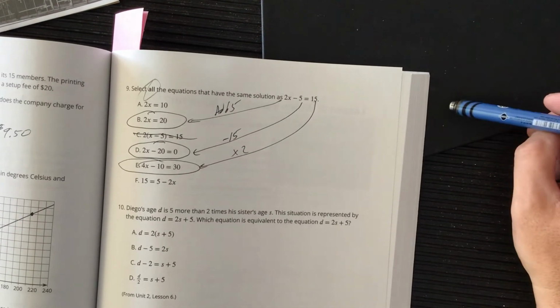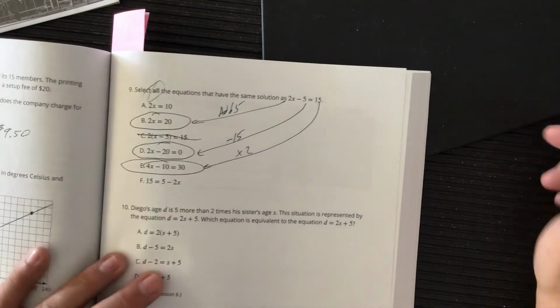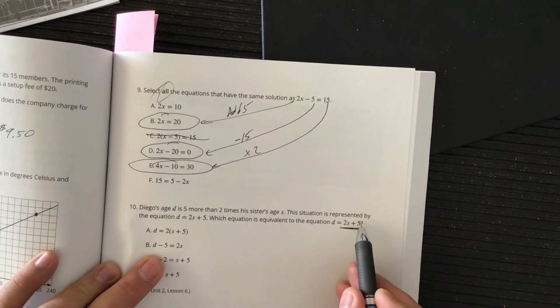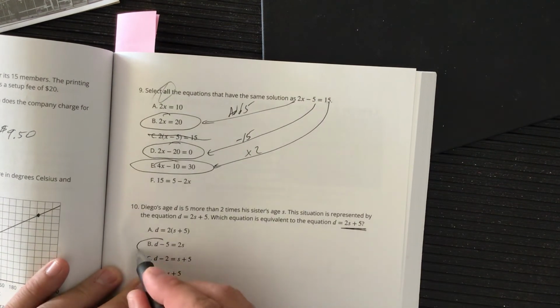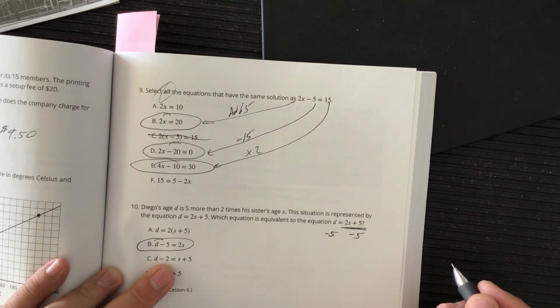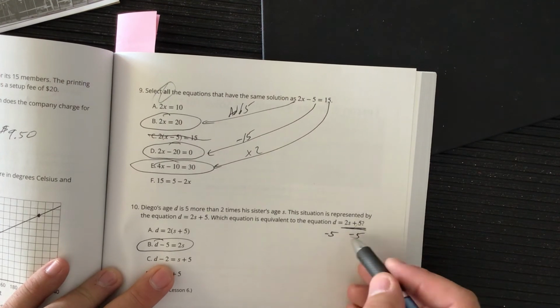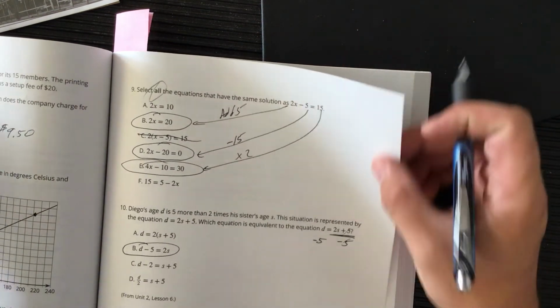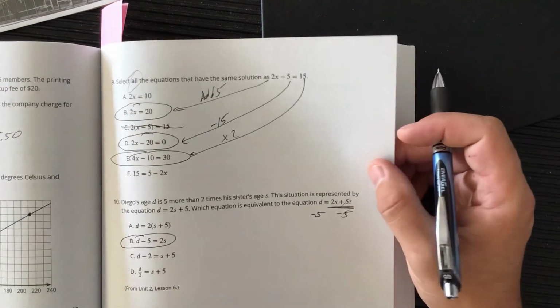Nobody? C. Nope. A. You guys are just guessing. You can't just take a 2 out here, guys. You can't take a 2 out of 5. I said A. It's B. It is B. You subtract 5 on both sides. You get D minus 5, and the 5s disappear on the right. Okay? Make sure you are trying all these, guys. You'll notice they're all the same.